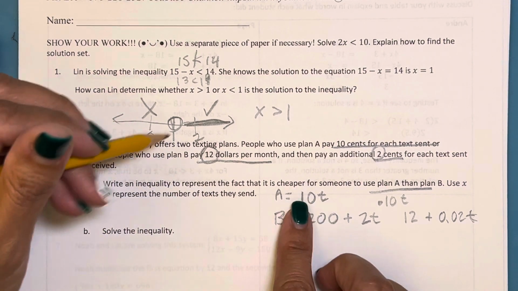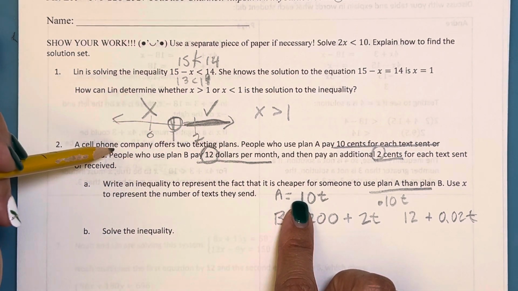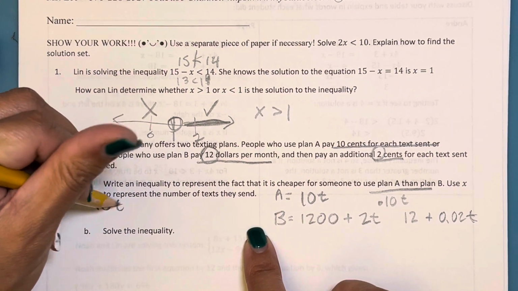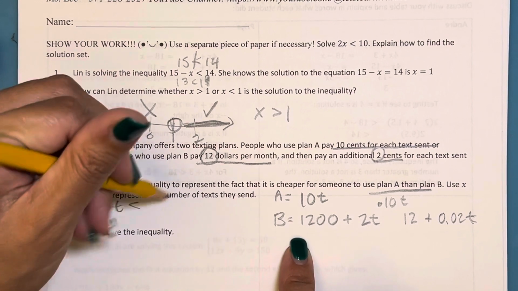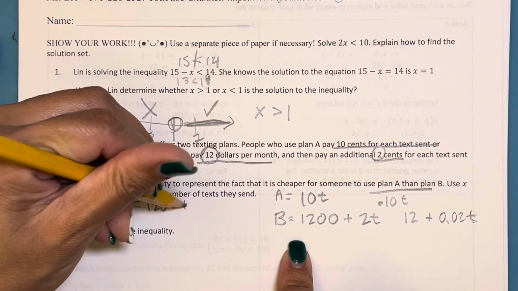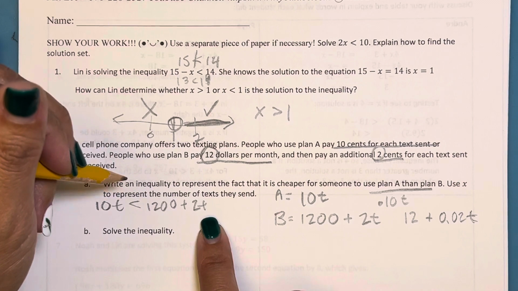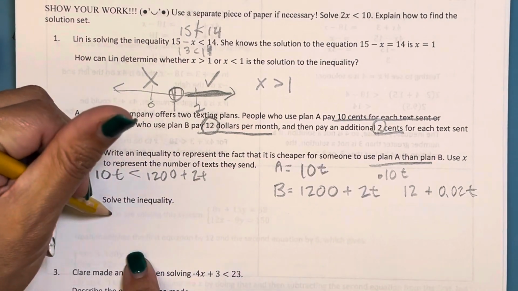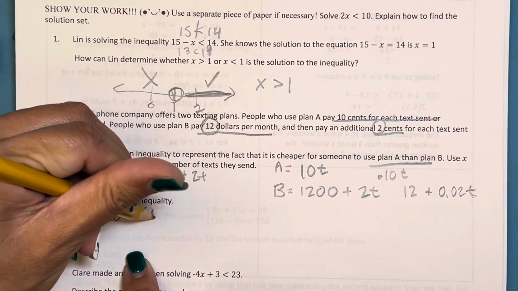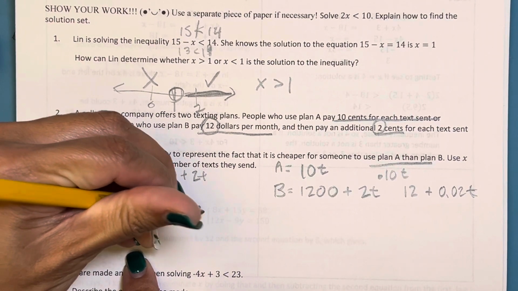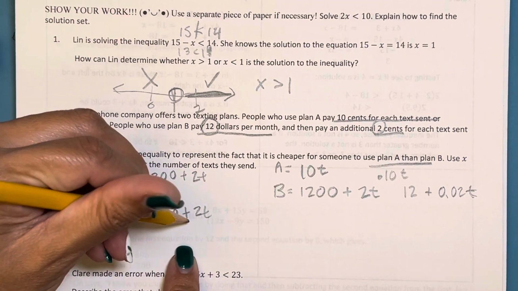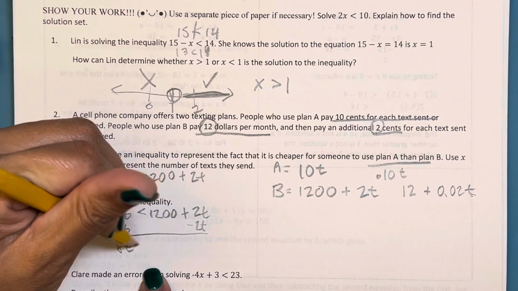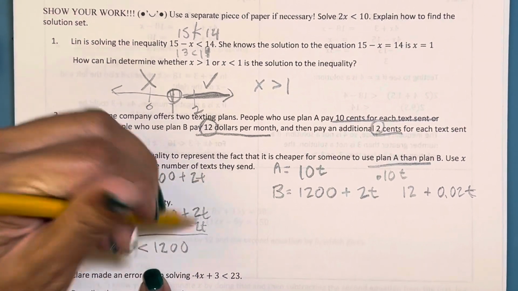So this is saying, when is it cheaper for plan A than plan B? So we want to write 10t is less than 1,200 plus 2t. And so now we need to solve this. All right, so let's go ahead and do that. We have 10t is less than 1,200 plus 2t. I'm going to go ahead and subtract 2t from both sides. This will give me 8t is less than 1,200.